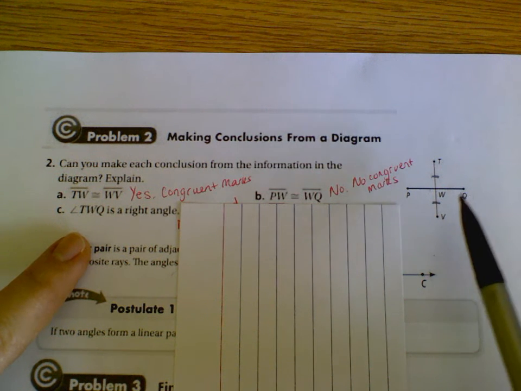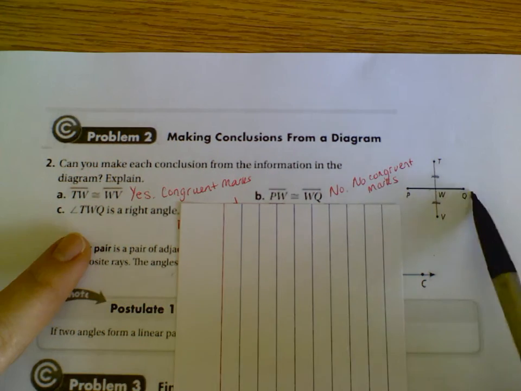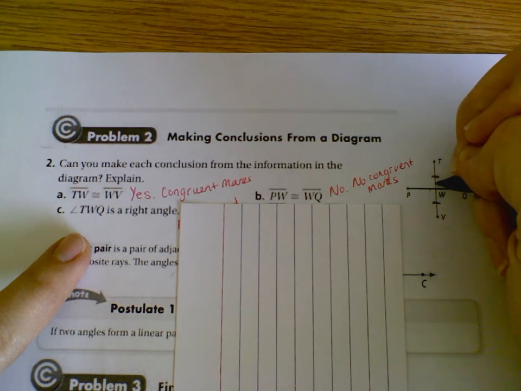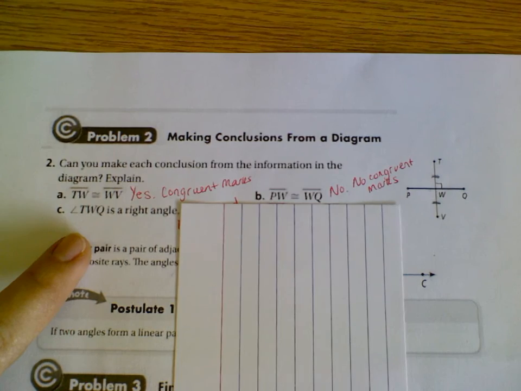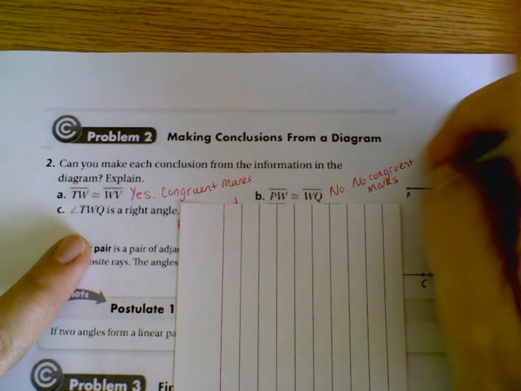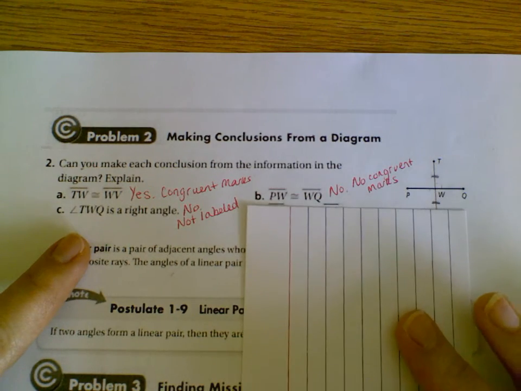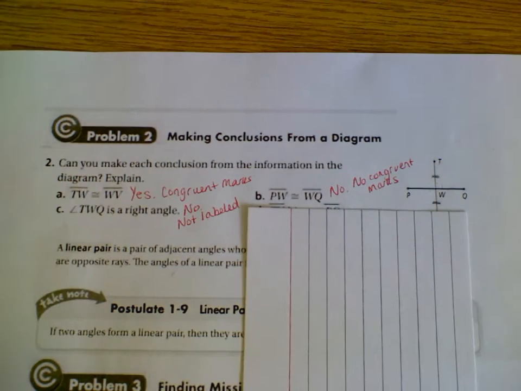It's asking me if angle TWQ is a right angle. Remember, the symbol for a right angle is the little box shape that they put in the corner. That is not present, so I cannot assume that that is a right angle. So again, my answer is no, because there's no little box shape.